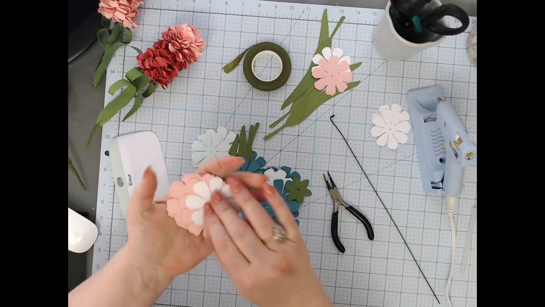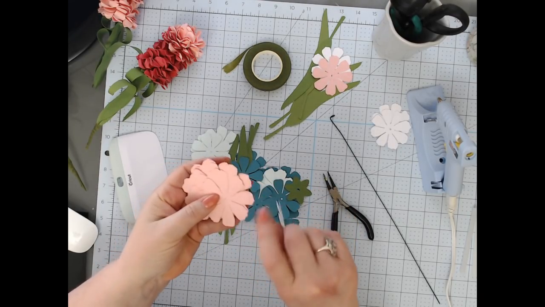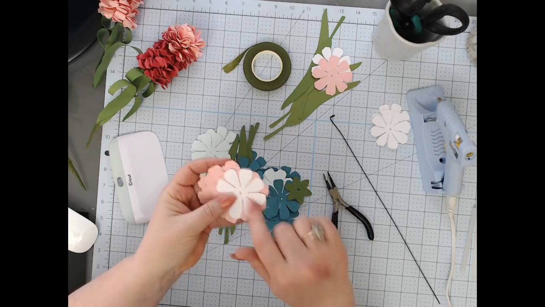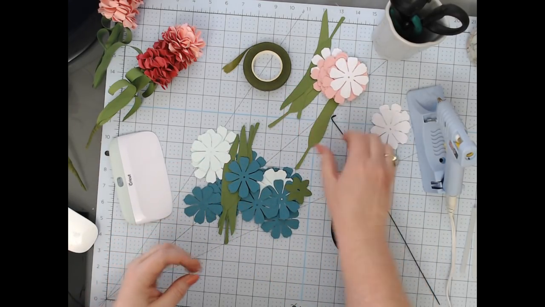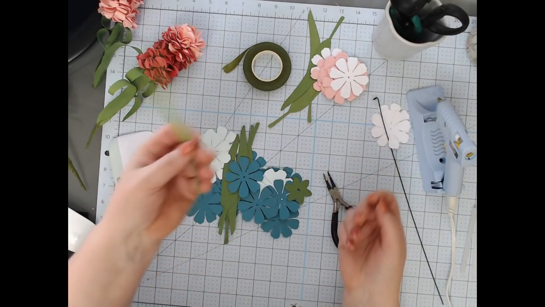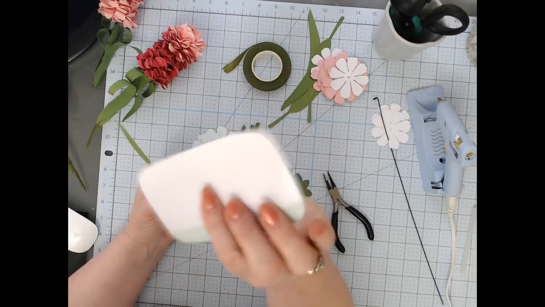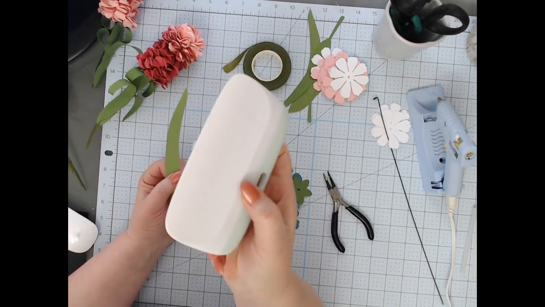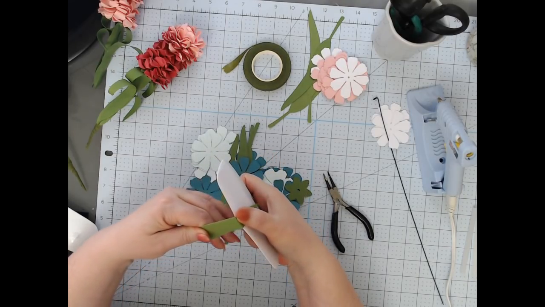These were the pink out of a pastel, the spring pastel packet Cricut, and a Cricut's white paper. And then this is Cricut's green paper. And you can use either one you want for your leaves. It doesn't matter. They both curl really well. And this is what I used to curl this flower, guys. Right here. That's all I used. Just like a ribbon.